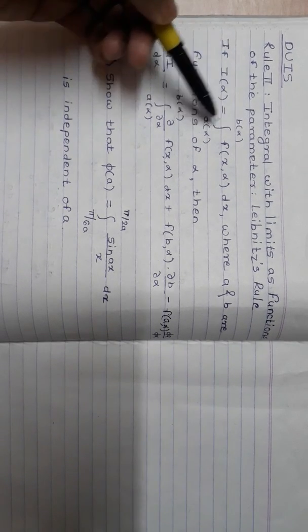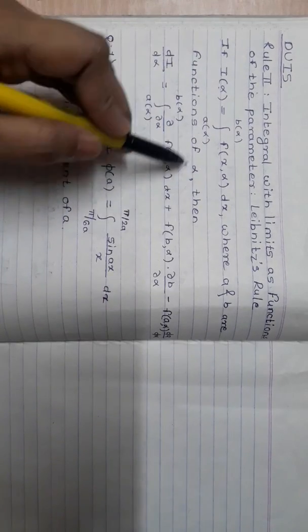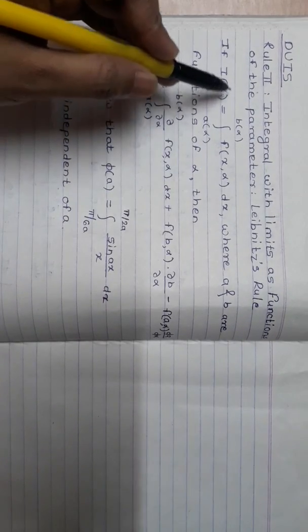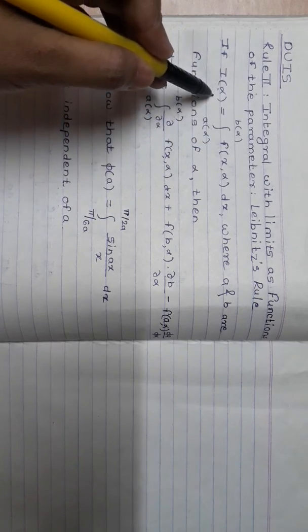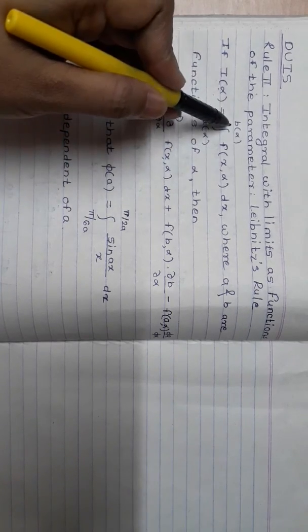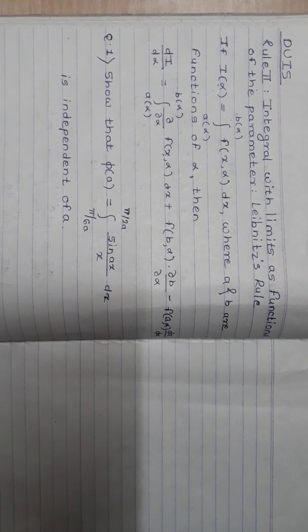of the integral are functions of alpha. Alpha is a parameter, meaning I depends on alpha, and a of alpha and b of alpha are nothing but functions of alpha. They are not constants, they are functions of alpha now. Okay, this is the only change.